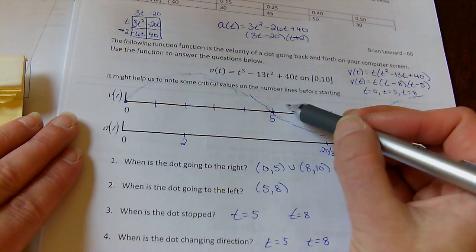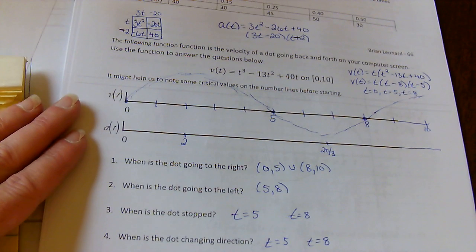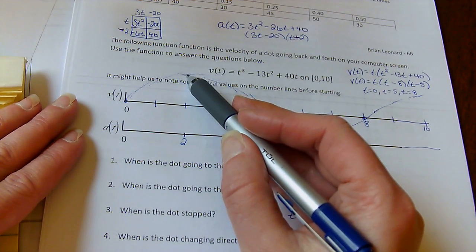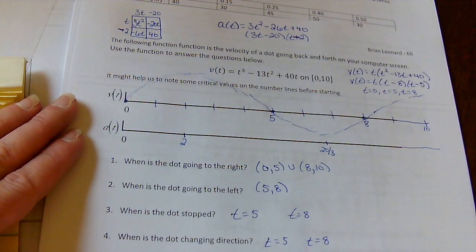Yeah, if it bounced. When is the dot at its highest speed? Well, the highest speed would be at a maximum, and the maximum would be here when the acceleration is 0.